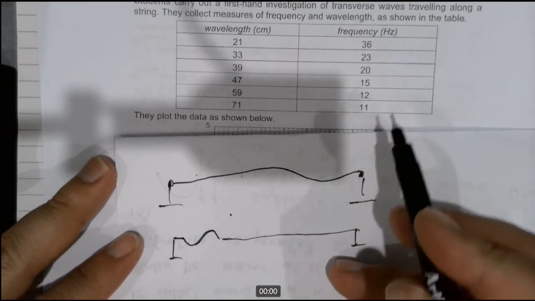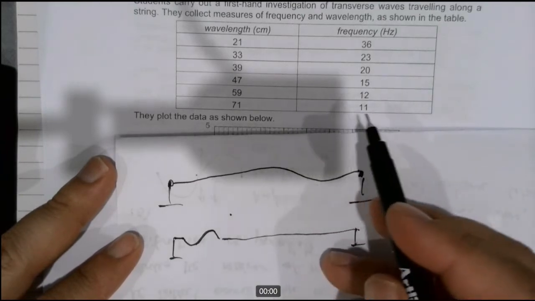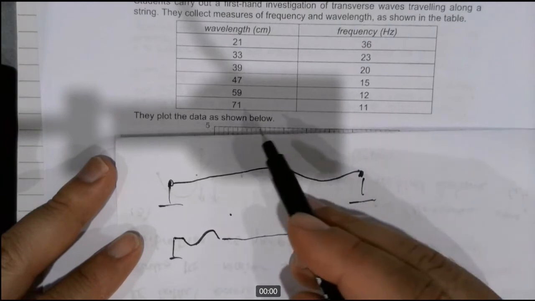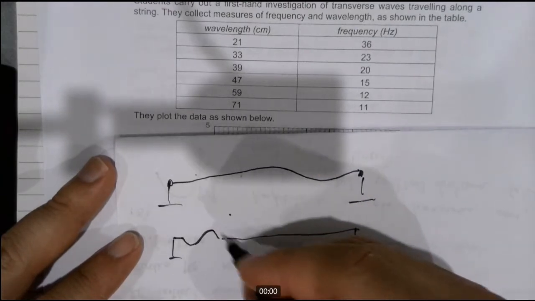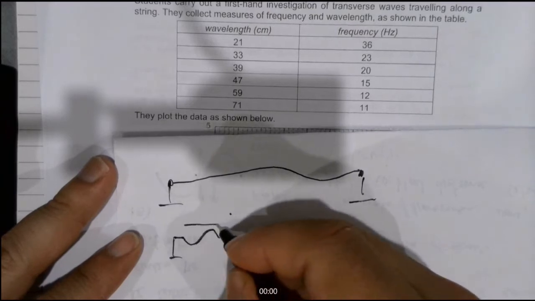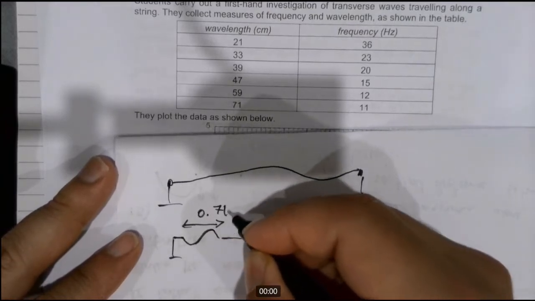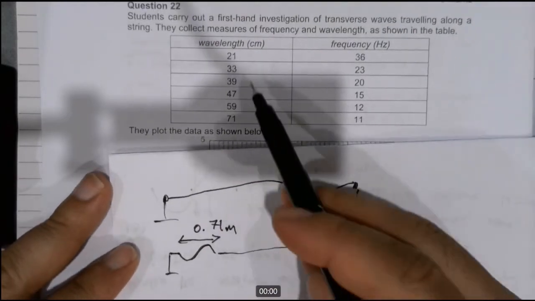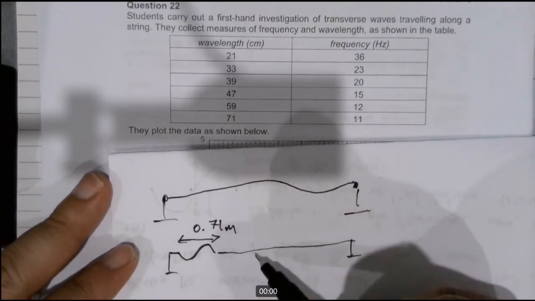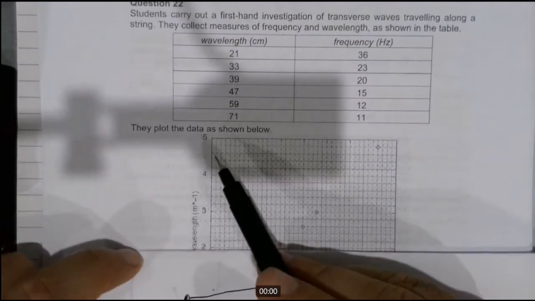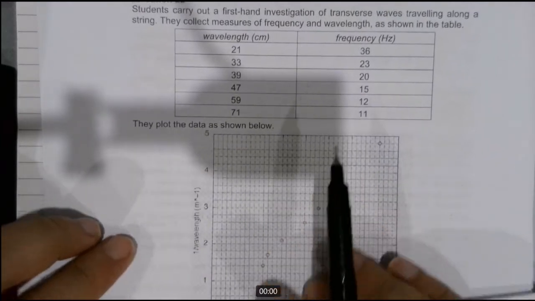So we're doing 11 of those in 1 second, and each one of those wavelengths is 0.71 meters. Remember, they've given us units of centimeters. And they've plotted the data below, but the data is a bit weird.